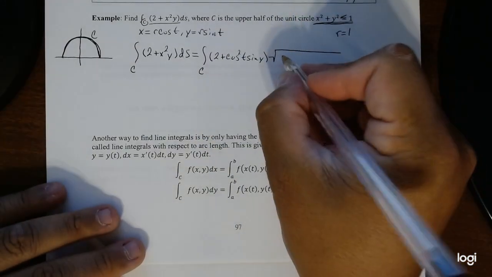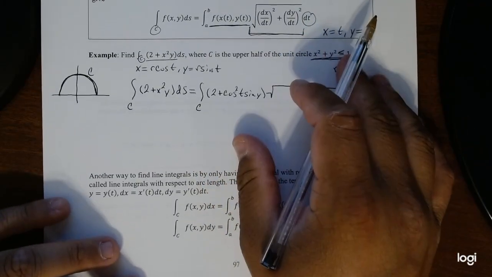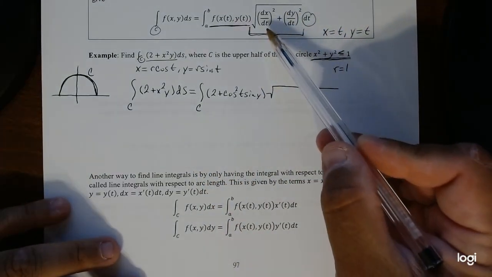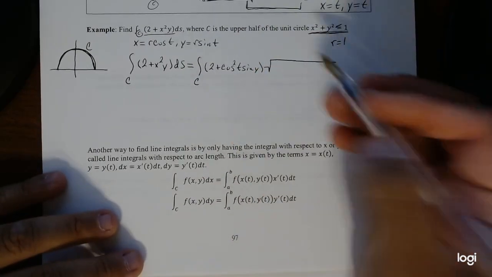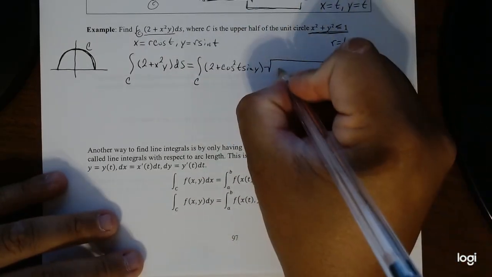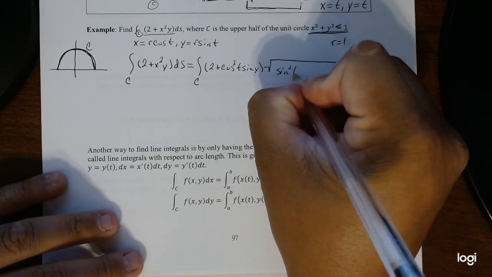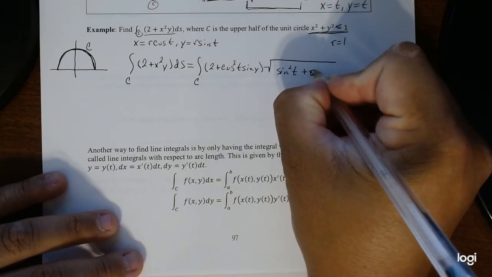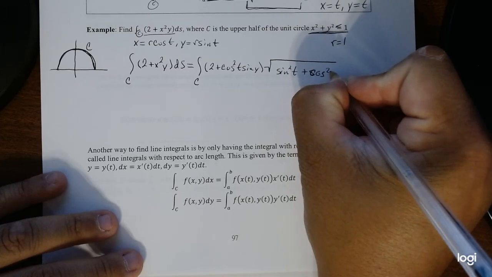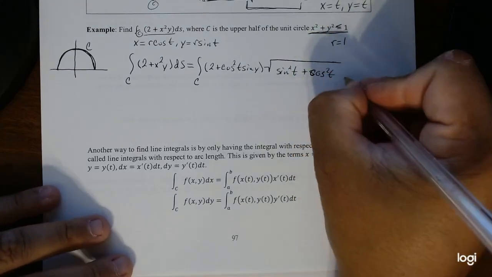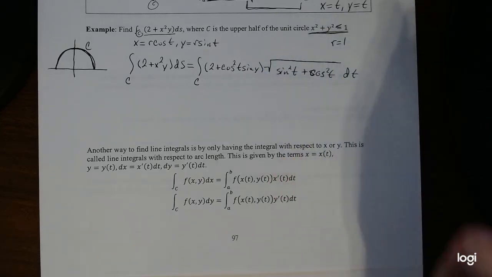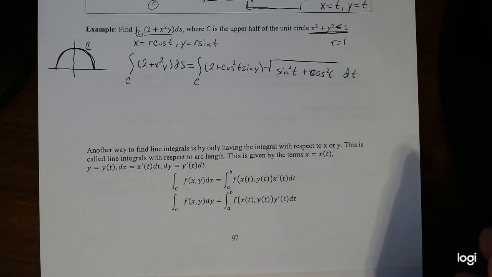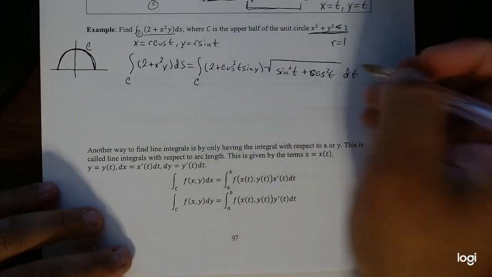All right, so now we have to figure out what the square root is in here. This is going to be just a derivative squared and a derivative squared. Since r is just 1, the derivative of cosine is going to be sine squared, which is positive. This is also going to be positive. It's just going to be opposite. And this is the nice thing about polar coordinates: sine squared plus cosine squared just equals 1. So all of that just goes away. Okay, so that's gone.